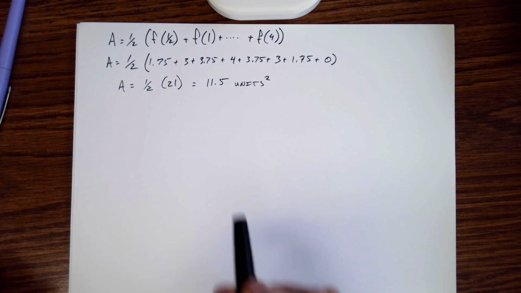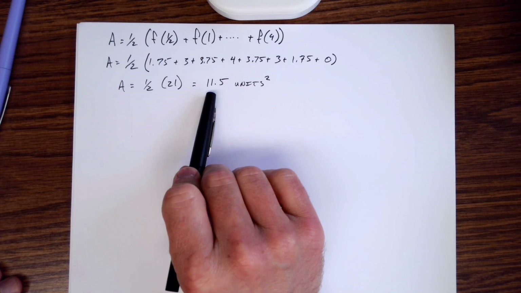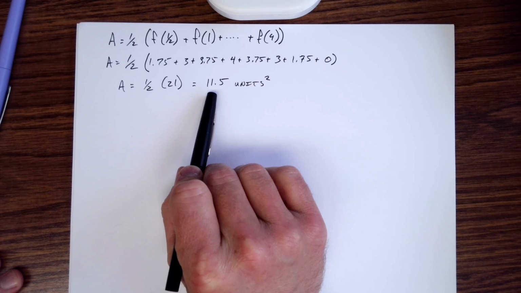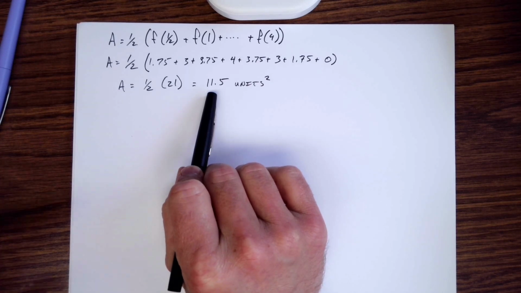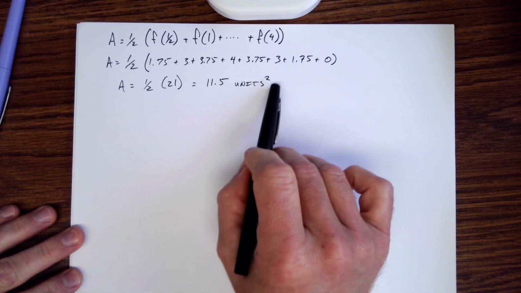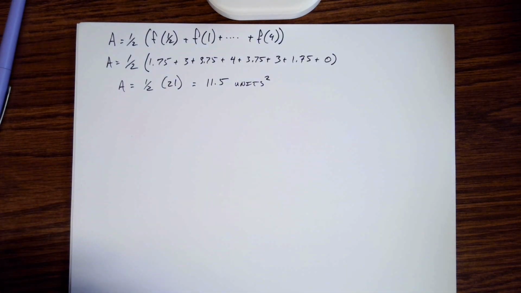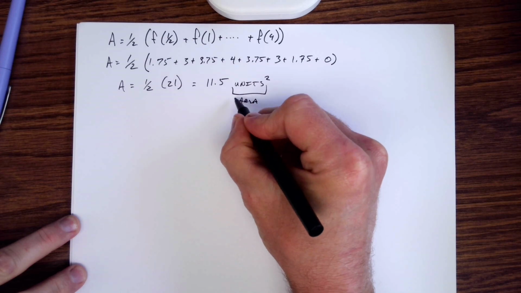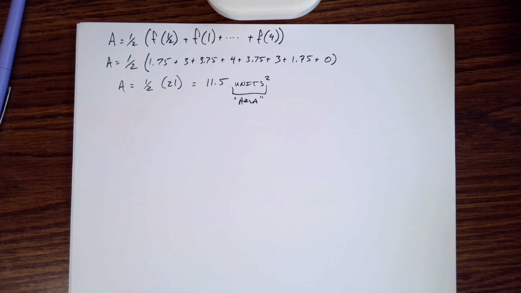because it is an area that we just found. Now this might actually mean, in terms of our actual problem, maybe this is measuring distance, maybe it's measuring people, maybe it's measuring gallons. This could be all sorts of things, but I'm saying units squared as a representation for this piece right here being area. Okay, but that area might be all sorts of other things.